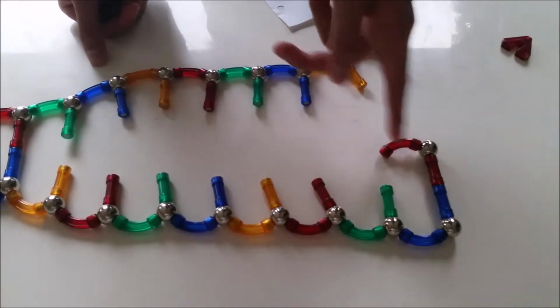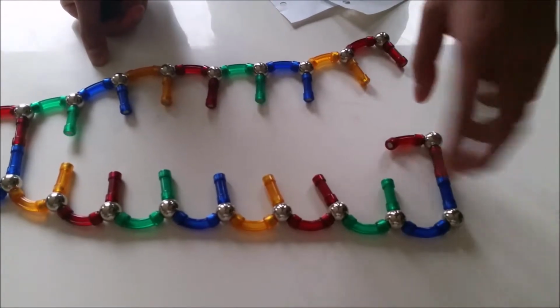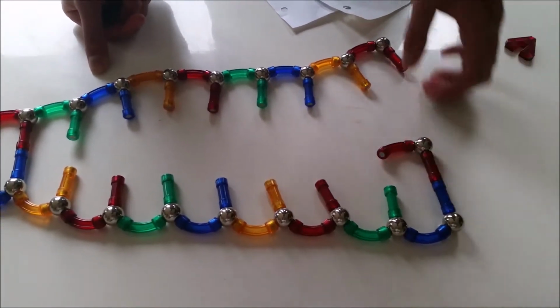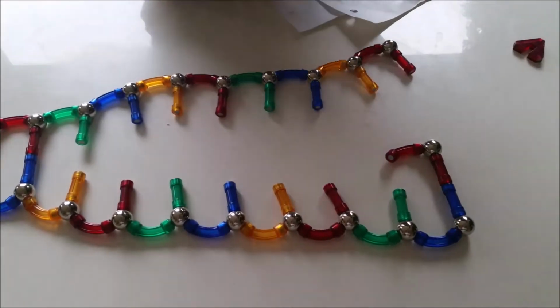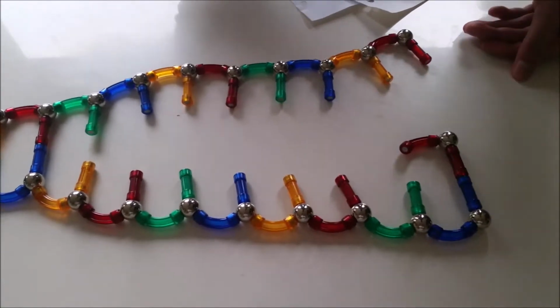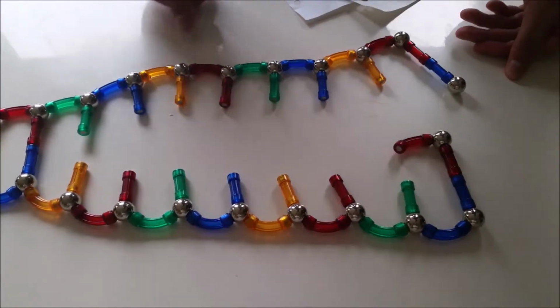Since it's complementary base pairing, you end up with two identical sets of DNA strands.